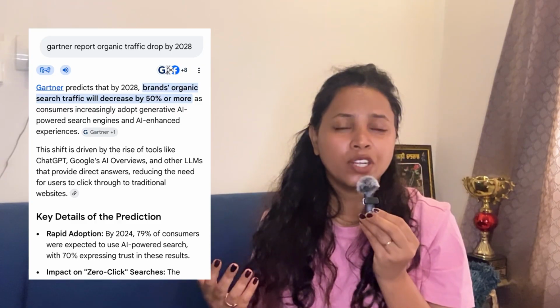There's a report which says that organic traffic will drop by 50% in 2028. So take this as directional, not literal. But there are other reports by other companies which say that 80% of users are relying on AI summaries for 40% of their queries. And this is really an eye opener.